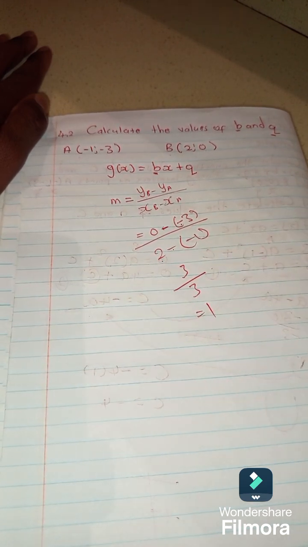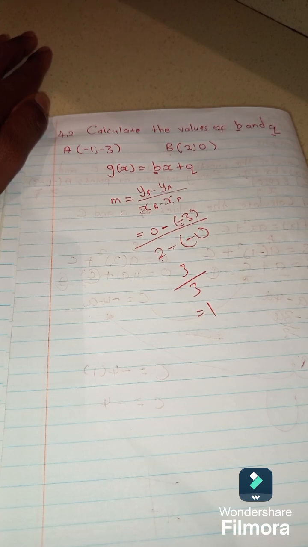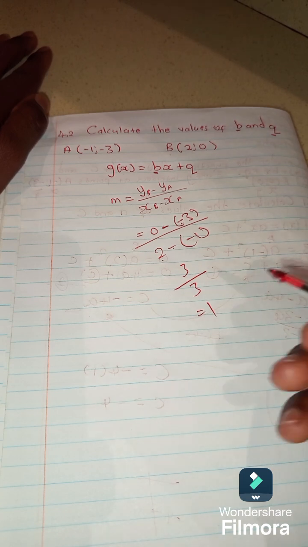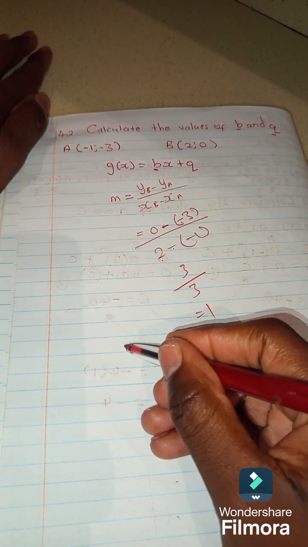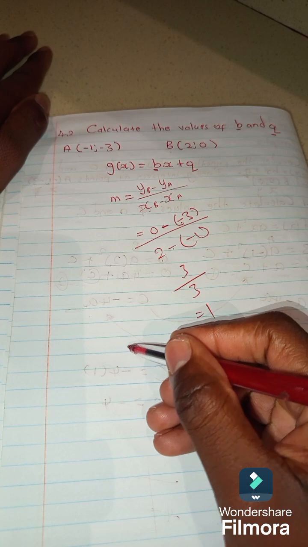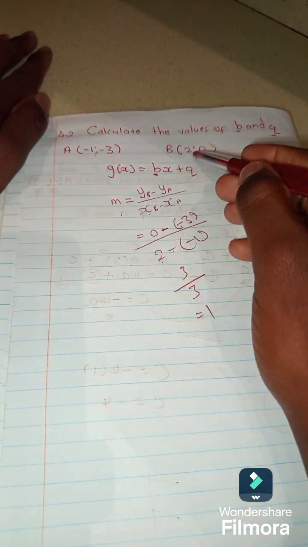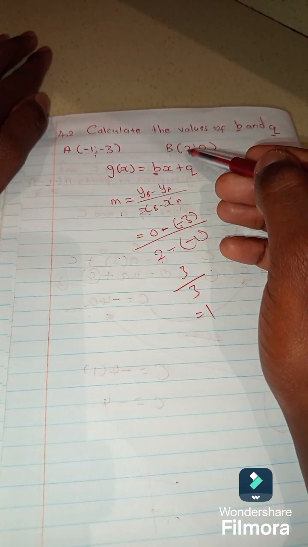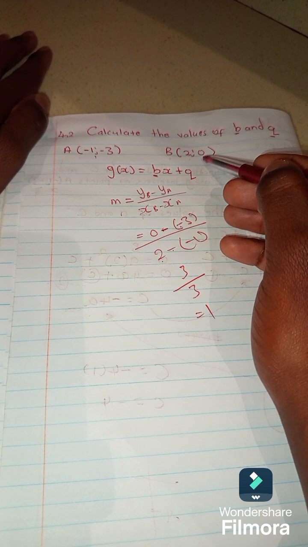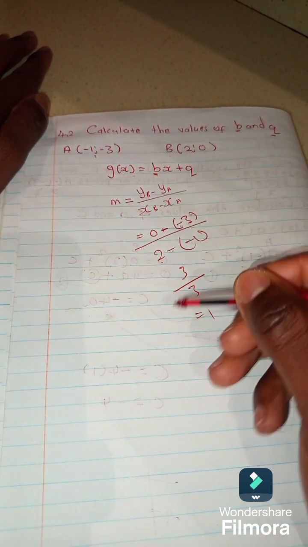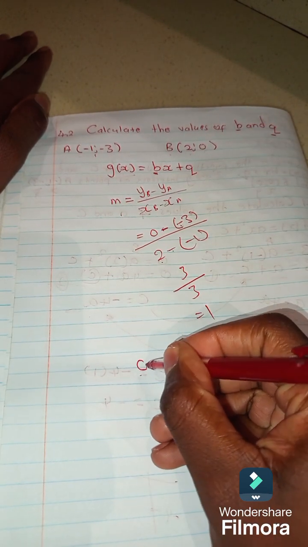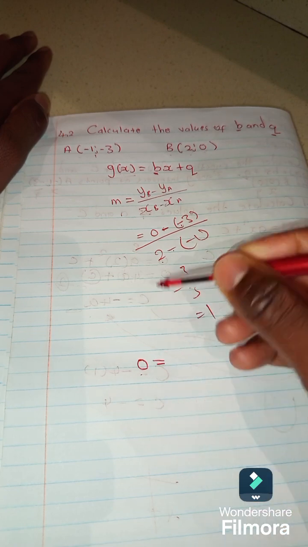Okay. So now let's calculate Q. What is Q? Q is where the straight line is going to cut the y-axis. Okay, so how do we get that? Well, since you have the gradient, we can take any point you want. Let's take point B. So if we are taking point B, our y is going to be 0, right?